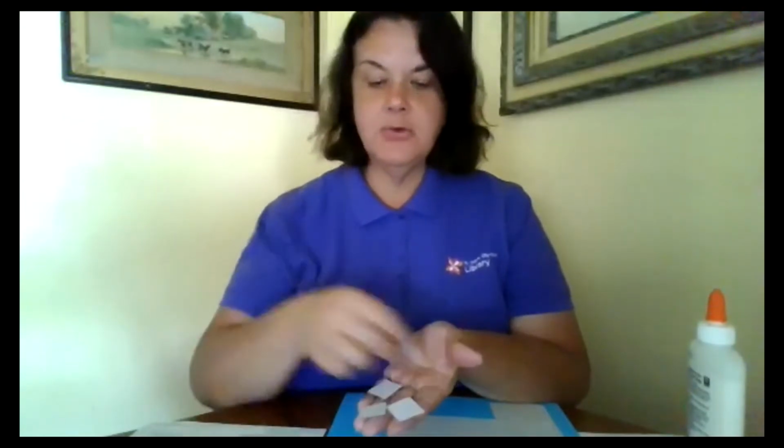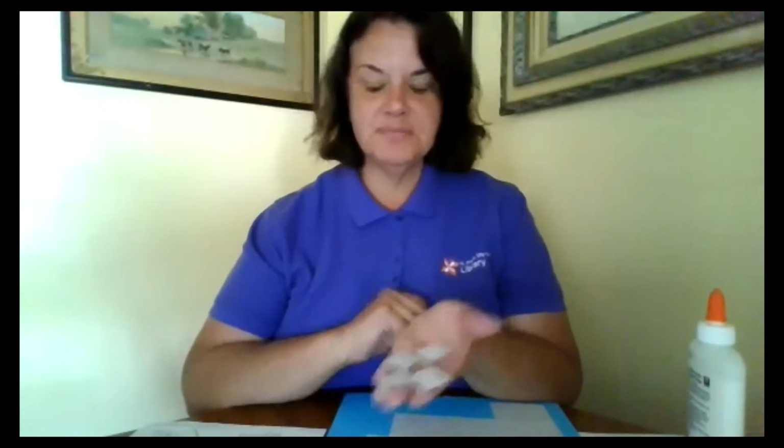You're going to need 4 little squares, 1 rectangle for our drawbridge, and an oval shape for the door of our castle, and 2 circles for the windows of our castle.